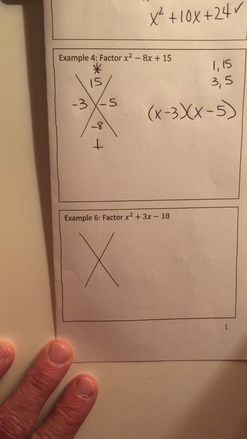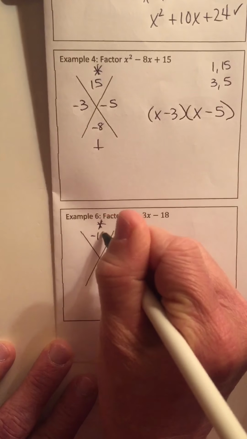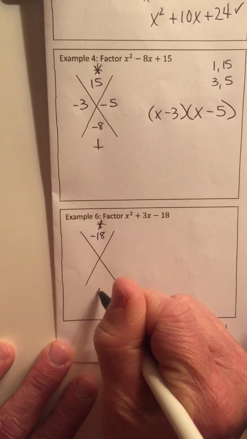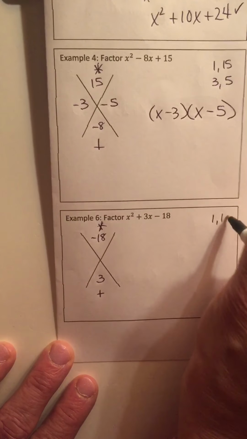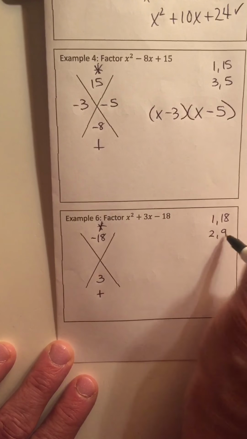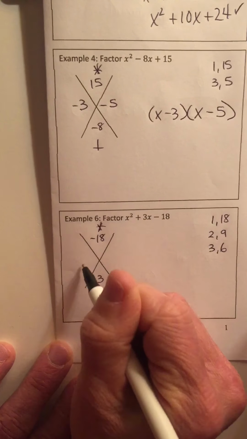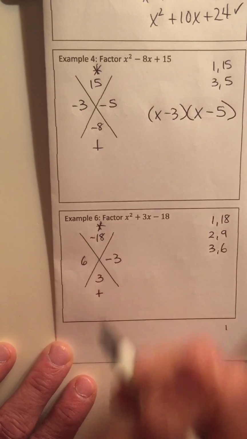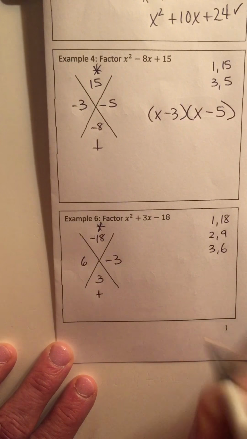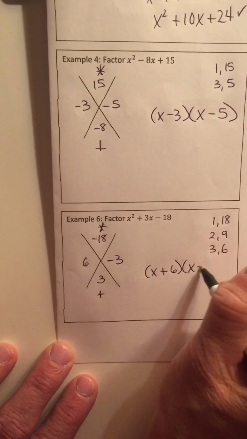Example 6, factor x squared plus 3x minus 18. We're going to multiply to negative 18 and add to 3. Think about your factors of 18, 1 and 18, 2 and 9, 3 and 6. To get a positive 3, we need a positive 6 and a negative 3, and they do multiply to negative 18. x plus 6 times x minus 3.